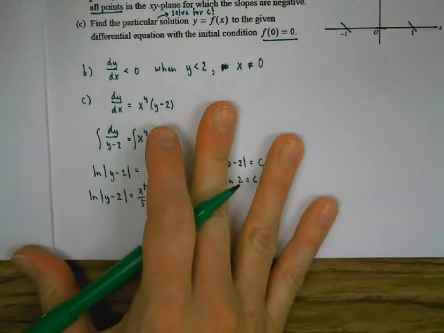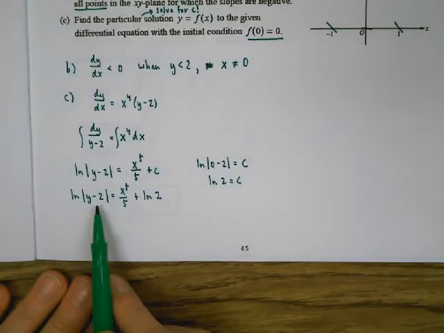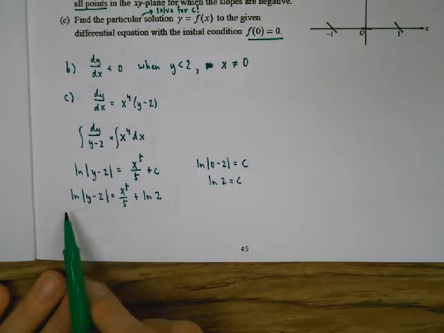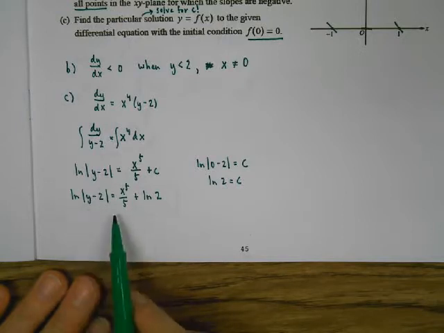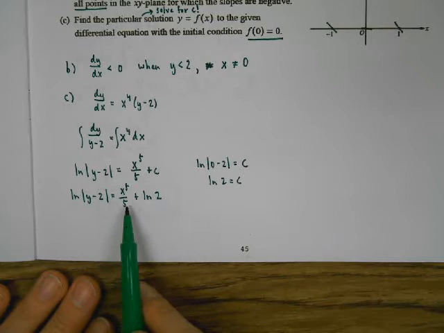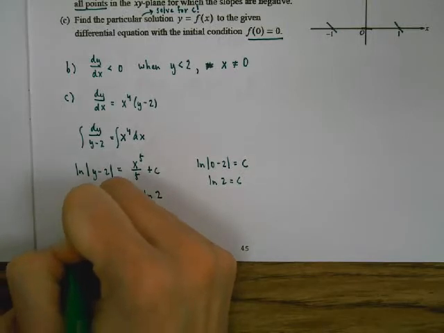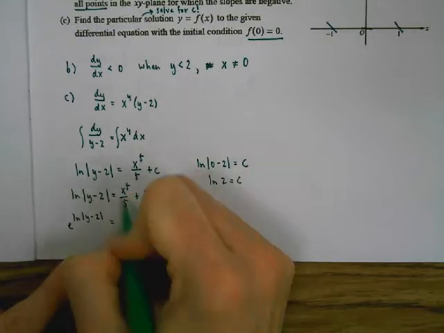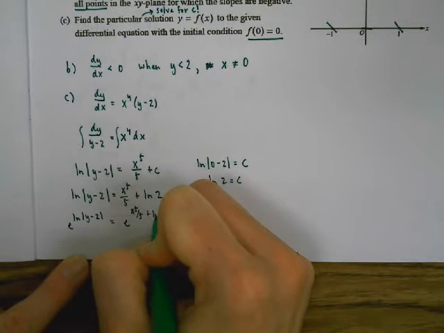Now, this is going to be very common, so I want to make sure we all understand. Whenever we have the natural log, in order to isolate y, I need to take both sides and do e to the natural log of y minus 2, and I'm going to do e to this whole expression. Okay, we're not multiplying by e, but we're raising that. So e to the natural log of the absolute value of y minus 2 equals e to the x to the 5th over 5 plus natural log of 2.